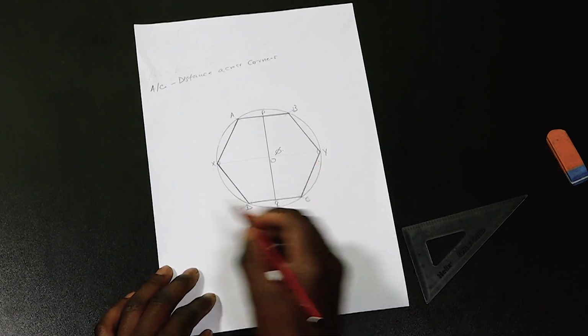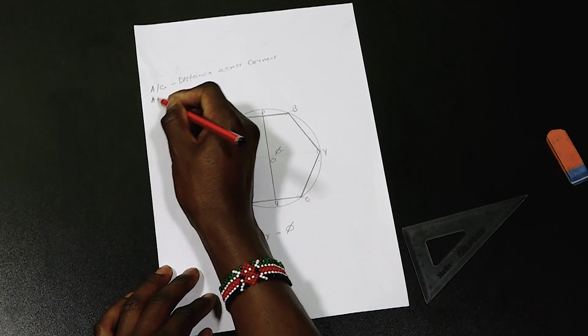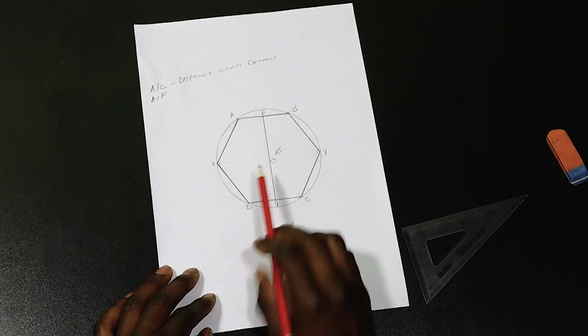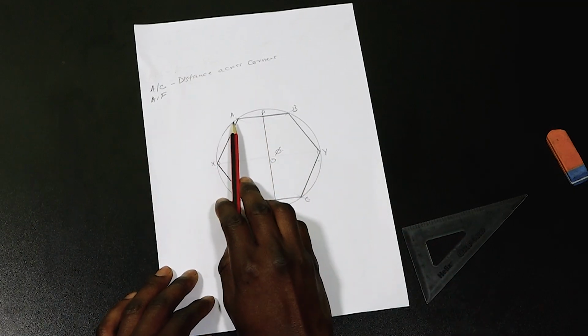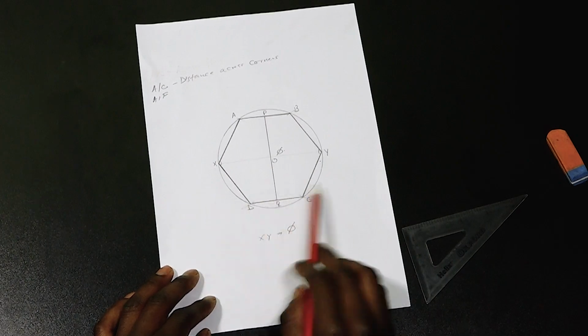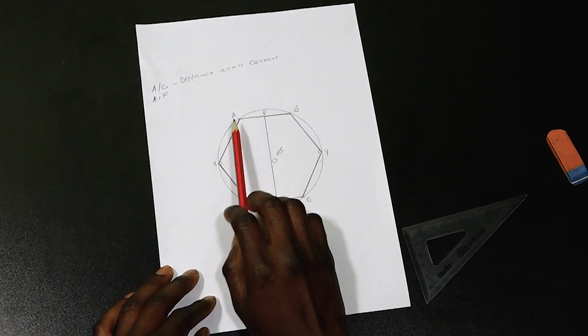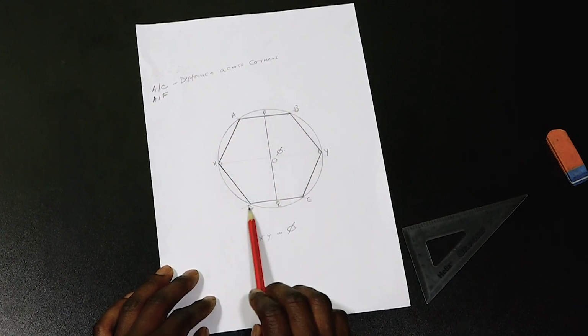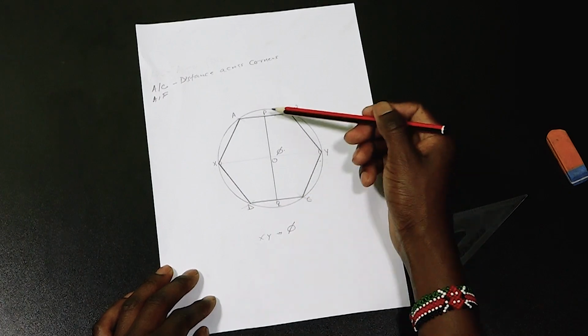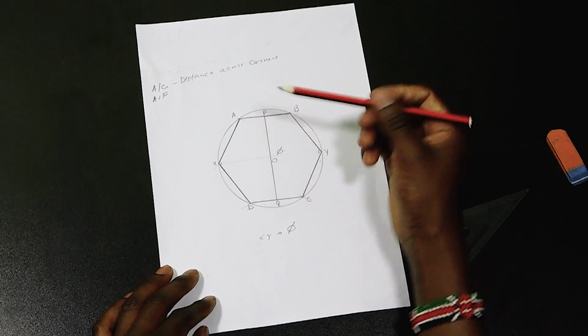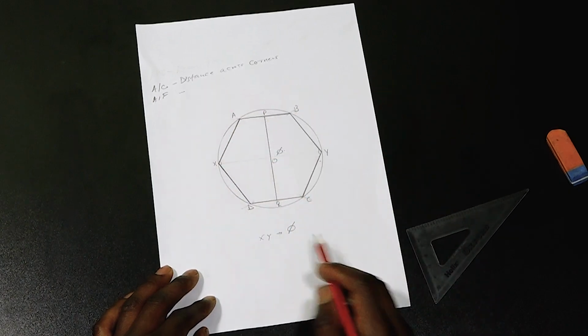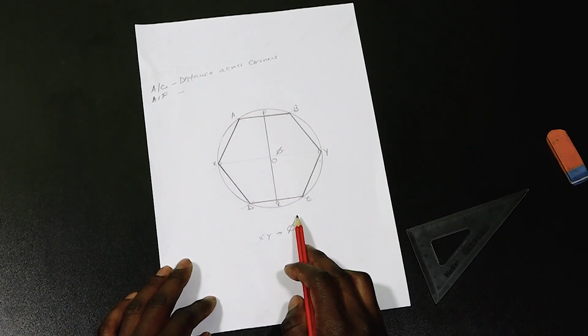The next abbreviation is AF. AF means the distance across the flat. The flats are the sides of the polygon, the sides of this hexagon. We have side AB and side DC. The distance between those two sides, which is the distance PQ, is what we are calling the distance across the flats.